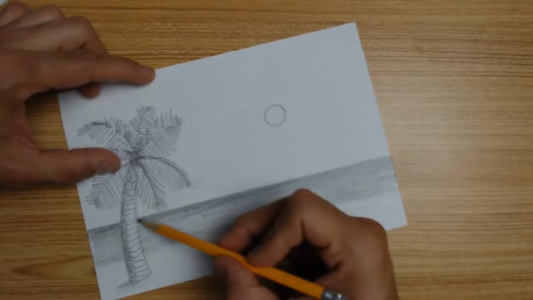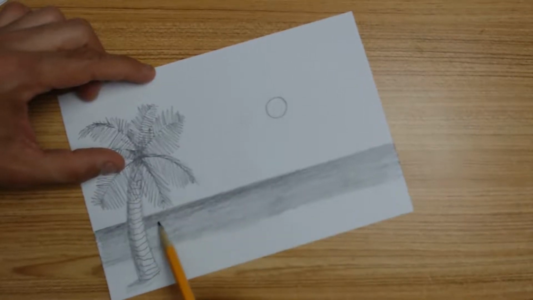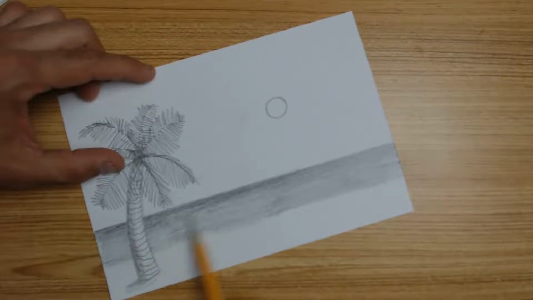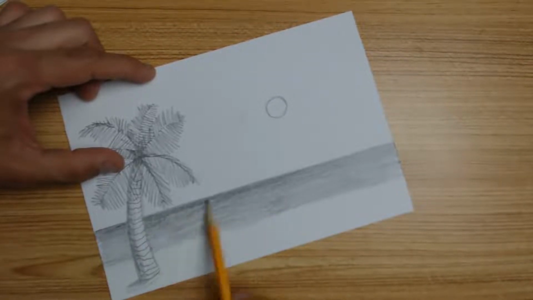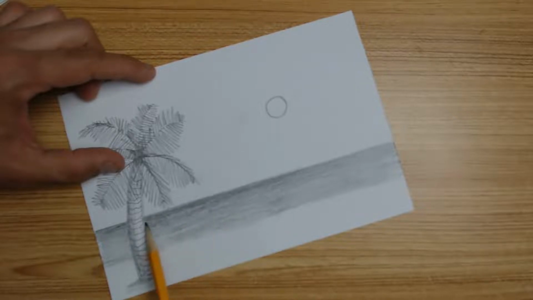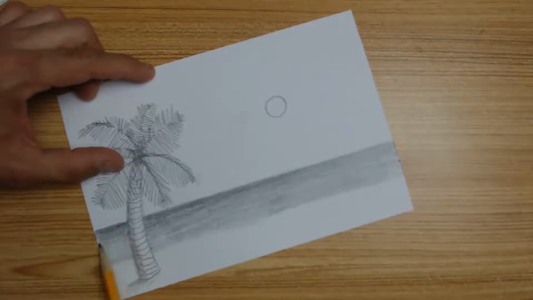Observe. When you try to draw from nature, you're going to see a lot of these little things I'm saying on your own. Drawing from nature makes us more attentive to our surroundings.